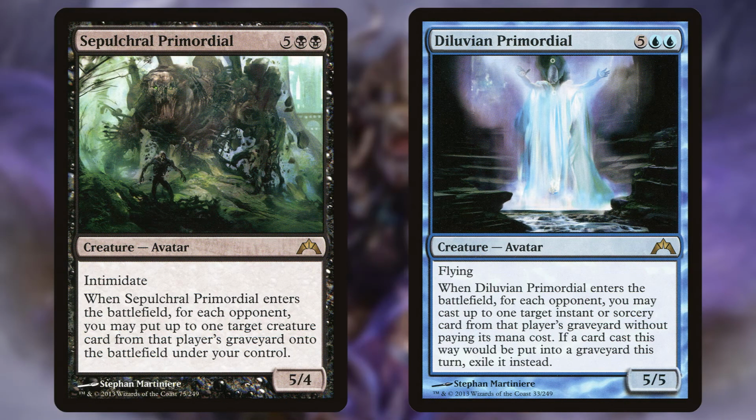Sepulchral and Diluvian Primordial. When Sepulchral Primordial enters the battlefield, for each opponent, you may put up to 1 target creature card from that player's graveyard onto the battlefield under your control. And Diluvian Primordial. When Diluvian Primordial enters the battlefield, for each opponent, you may cast up to 1 target instant or sorcery card from that player's graveyard without paying its mana cost. 3 for 1, what a sell.